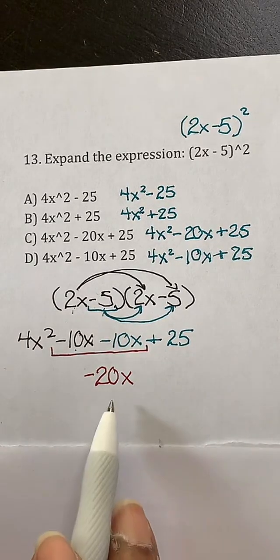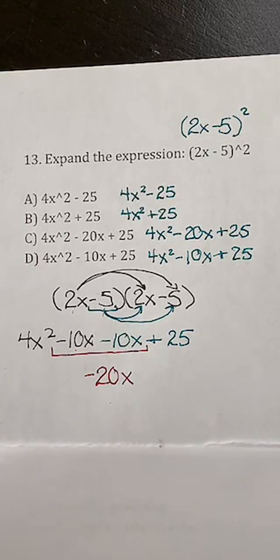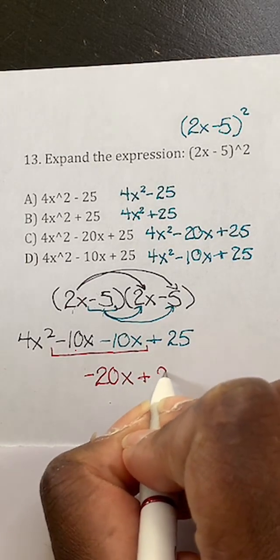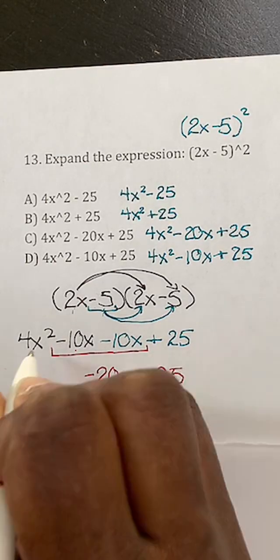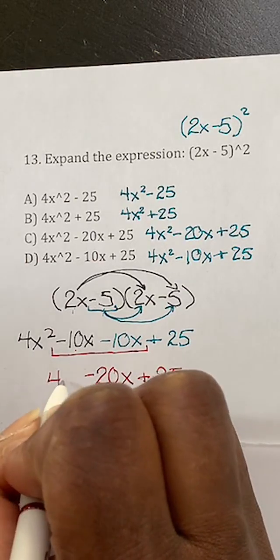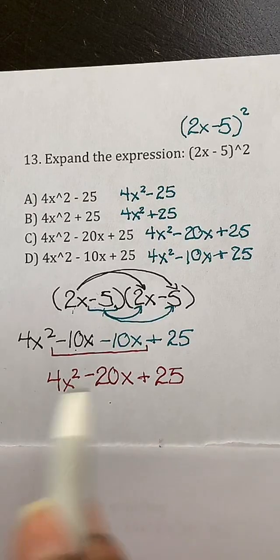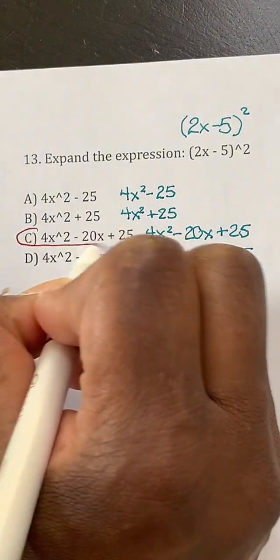So that's where that negative 20x came from. Good job, Moto. Now we're bringing down the plus 25 and the 4x squared. So as you can see, this matches with C.